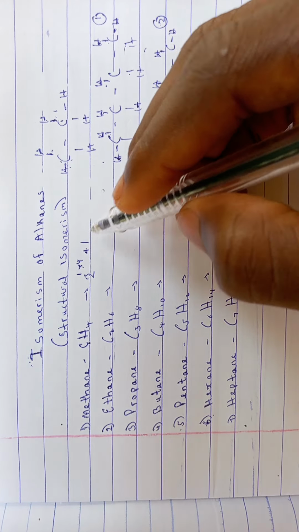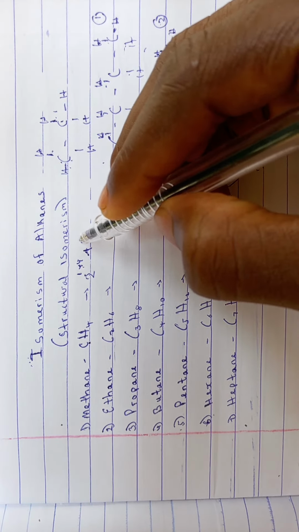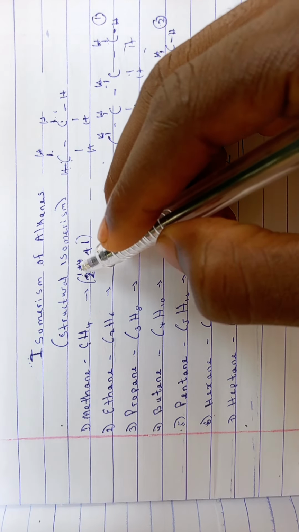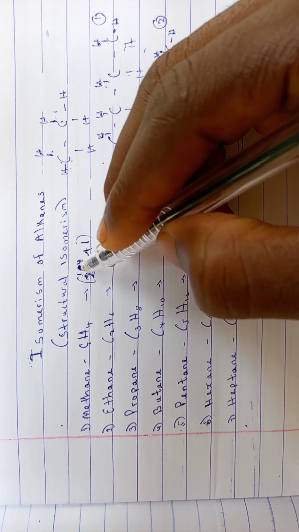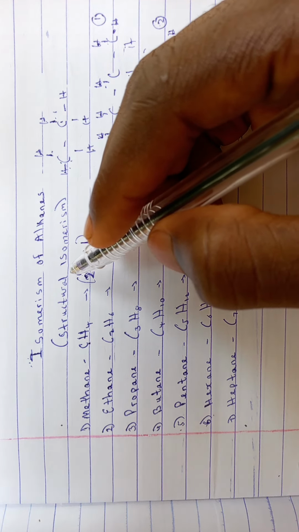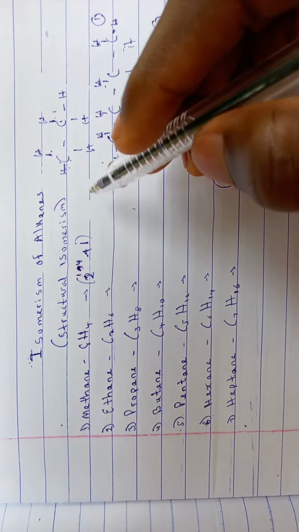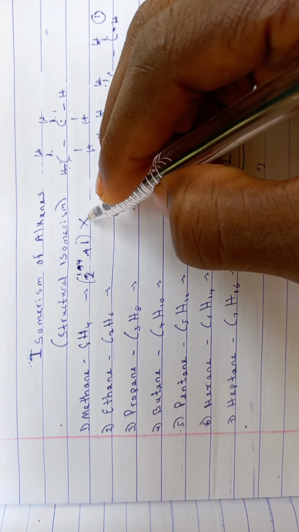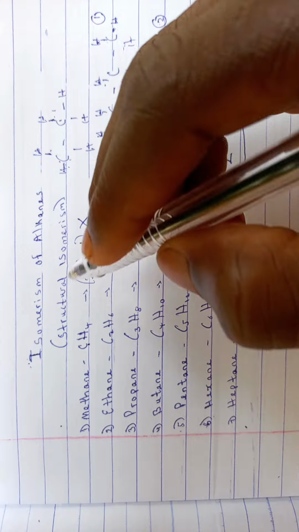So if we are to do this now, 1 is 1 minus 4, please. So 1 minus 4 automatically is minus 3. So that's going to give us a negative. That means whenever we are getting a negative answer, we simply say we don't have isomerism for that compound. 1 minus 4 cannot give us that.